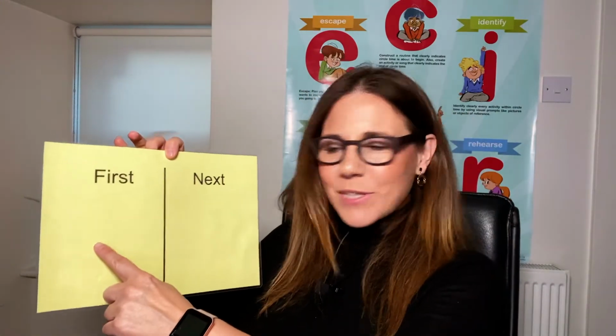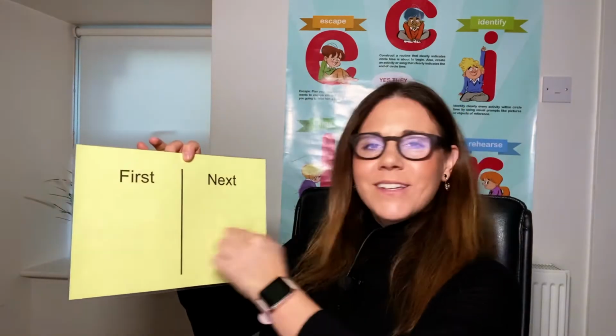Once you see your student using this board more independently, and you'll see that when they come to the board and they look at the first activity here, the activity on the left, and they go and do that, and they come back and check what's next, and then they do the following one. When you see them using this board more independently, and that they are accepting that this is a sequence of events, this is what's going to happen right now, and this is what's going to happen once this one is finished, then you can start challenging them a little bit more.